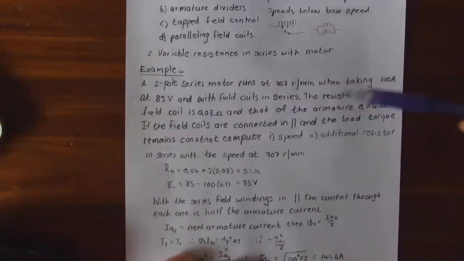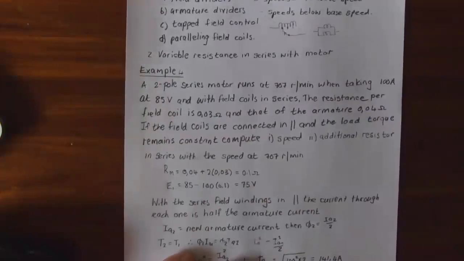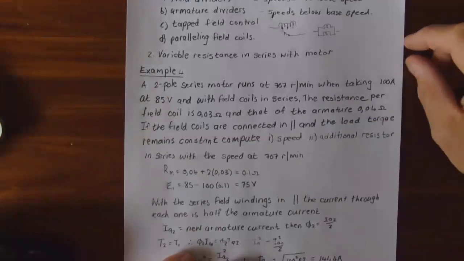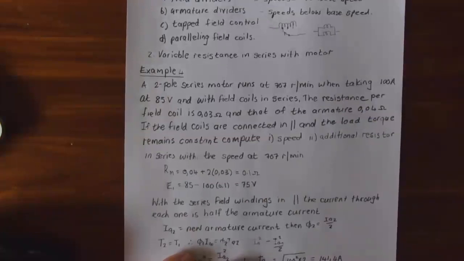Okay, example. A two-pole series motor runs at 707 revs per minute when taking 100 amps at 85 volts with field coils in series. The resistance per field coil is 0.03 ohm and that of the armature is 0.04 ohm.